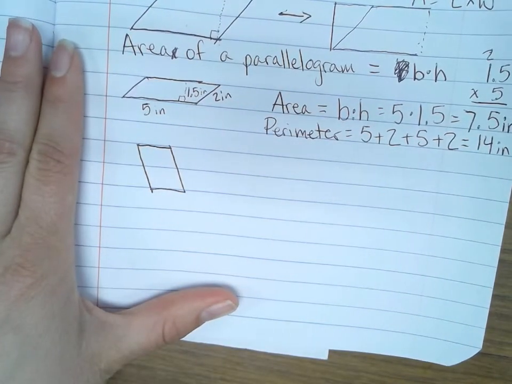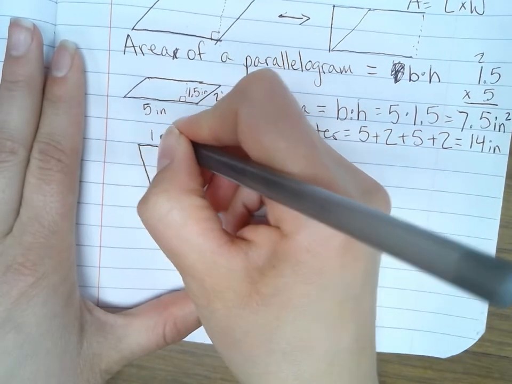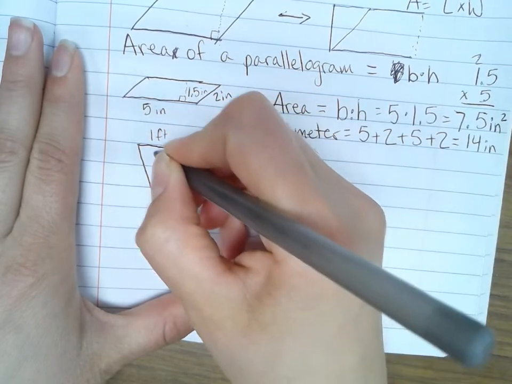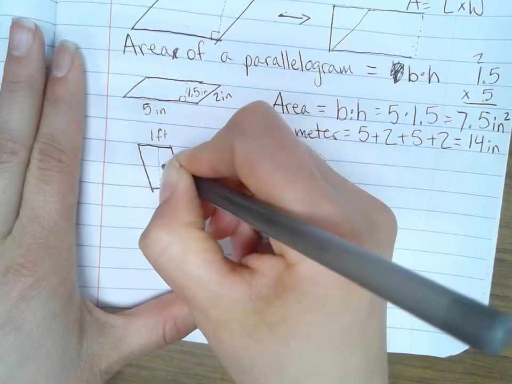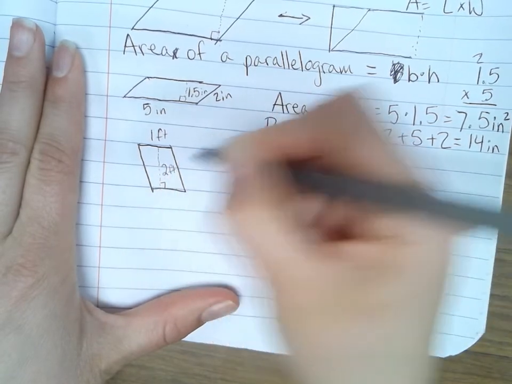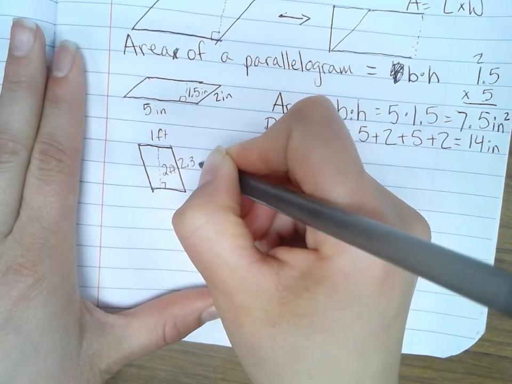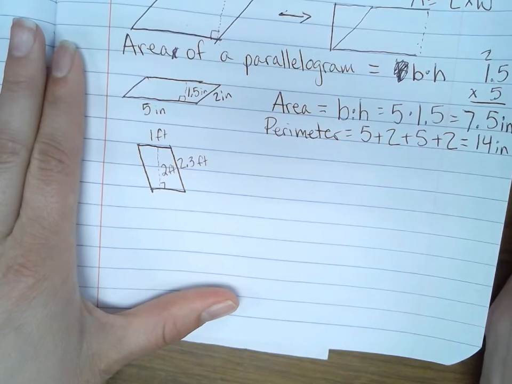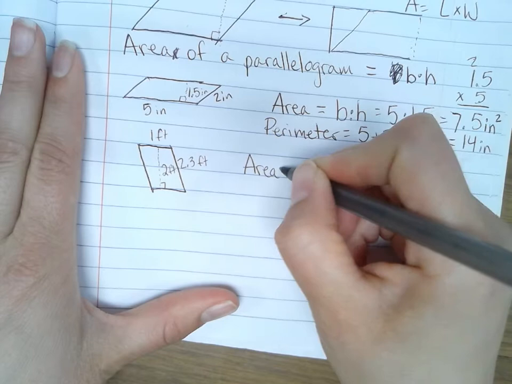Okay, draw something similar to that. This is 1 foot. This is 2 feet. And this is 2.3 feet. Okay, if I'm finding the area, I'm just going to do base times height again.